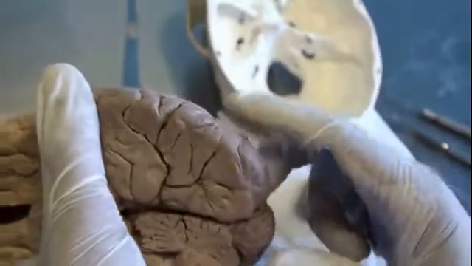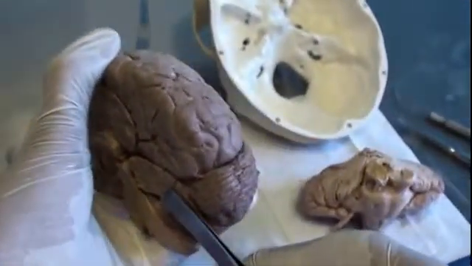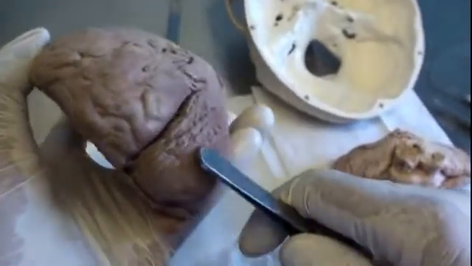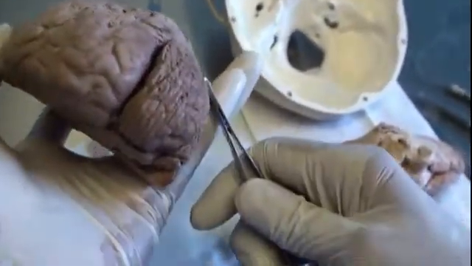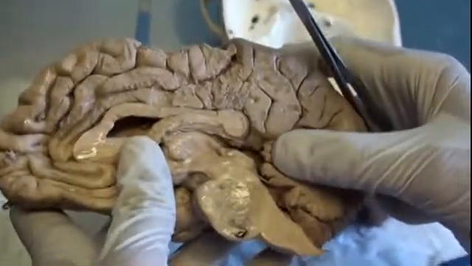And finally, if I were to turn this specimen around, you see that the vermis midline continues onto the cerebellar hemisphere on the right side. So these are the structures that we are demonstrating in this sagittal view.